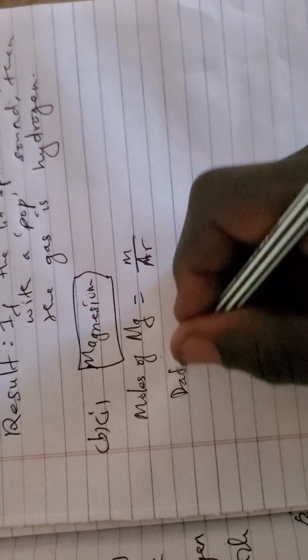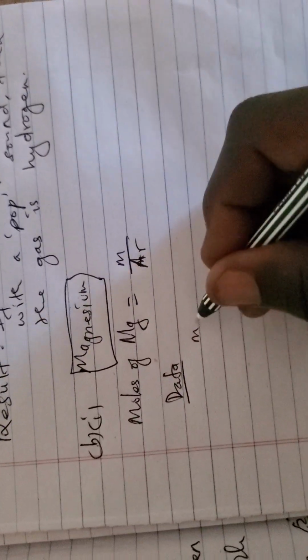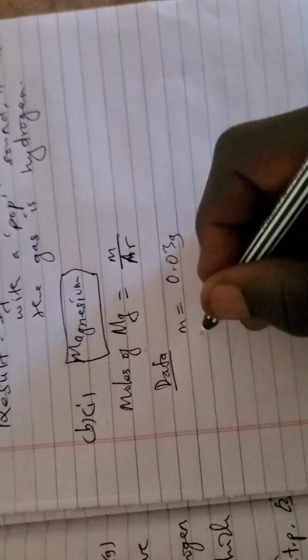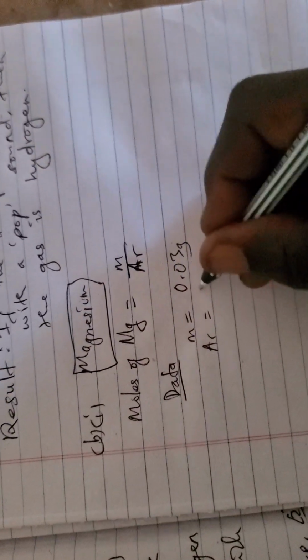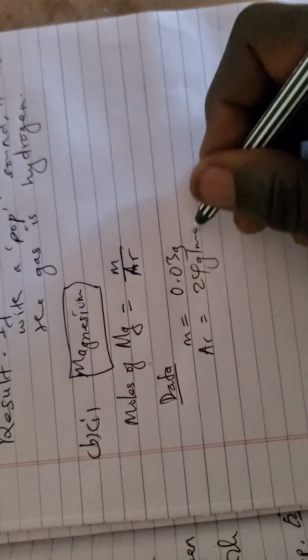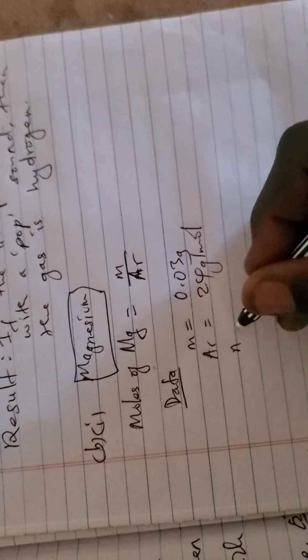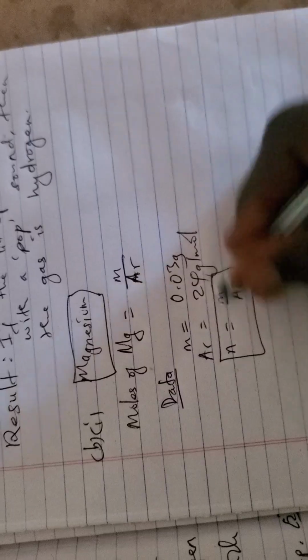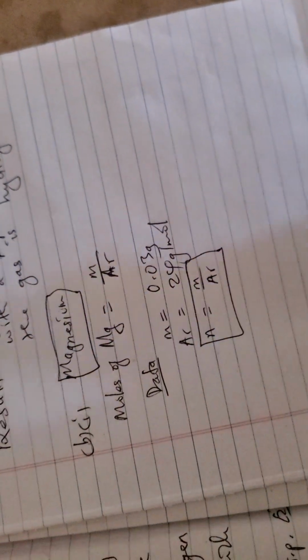According to the data we have, the mass present is 0.03 grams. The relative atomic mass is 24 grams per mole. Then the number of moles is given by this formula. Others use molar mass, it's the same.